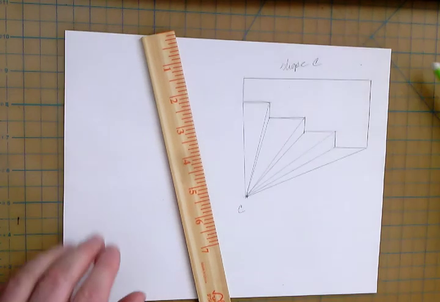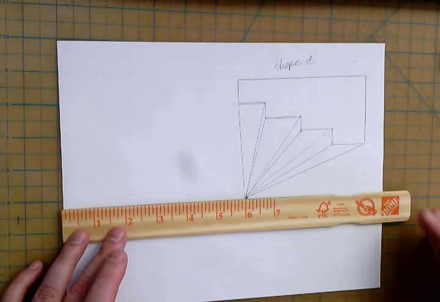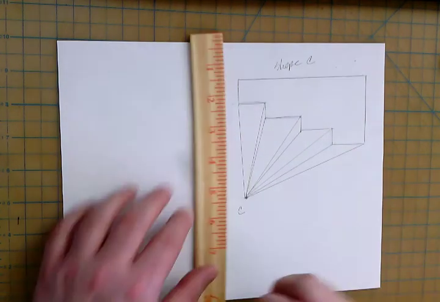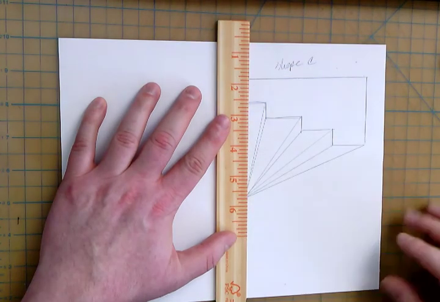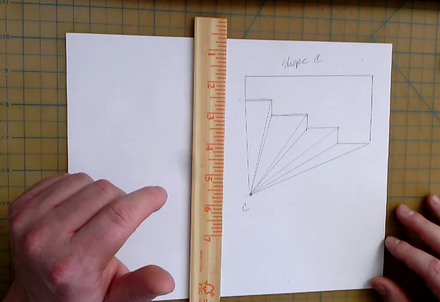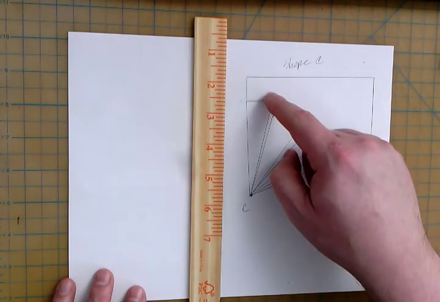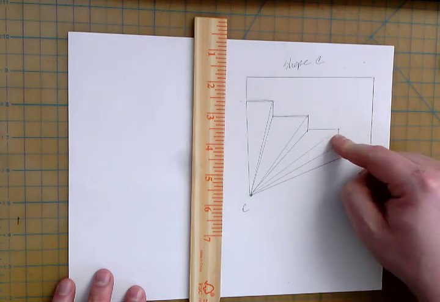Basically, what happens is whenever you have shapes that are very close to the horizon line, or very close to a vertical line placed right on the vanishing point, things start to get a little weird. They're very hard to see. You can see the bottom step on all these shapes. This one's nice and large.